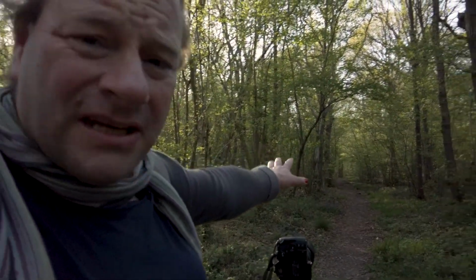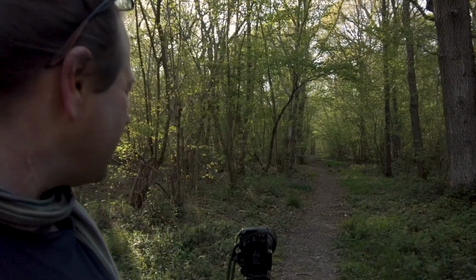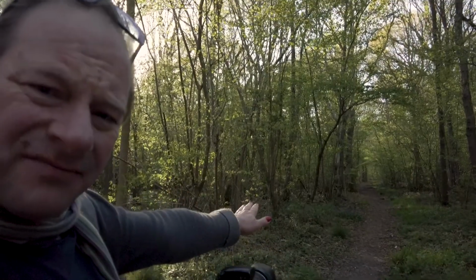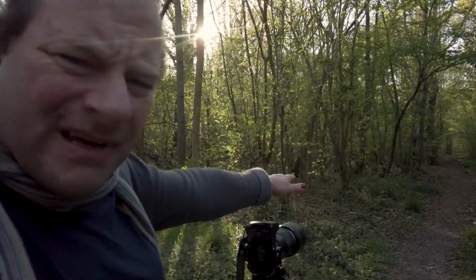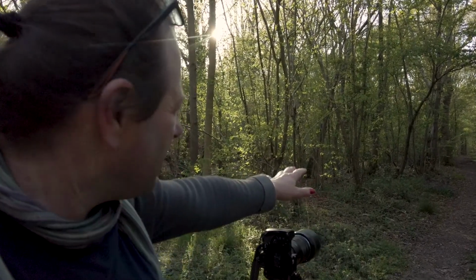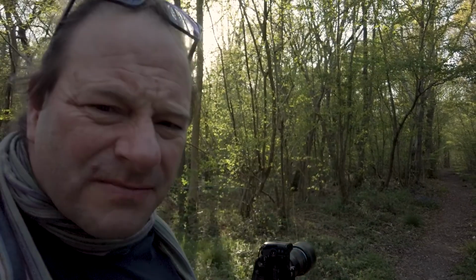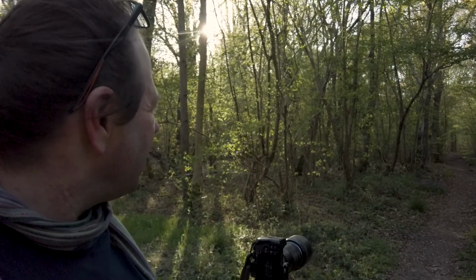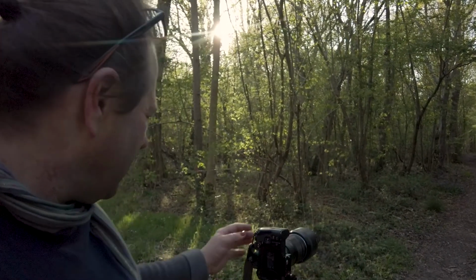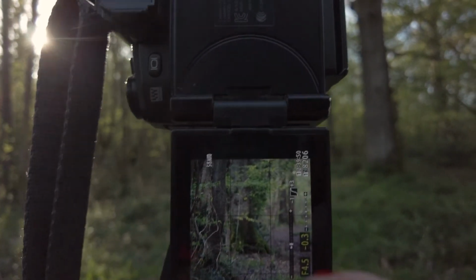The sun's catching dappled light down the end of it quite nicely there, and there's a patch of bluebells which you may be able to see on the screen, on this tiny, I can't see it on this tiny screen from the Osmo Pocket, but it's probably there. Just a little patch of bluebells and a few smatterings of blue a little further down.